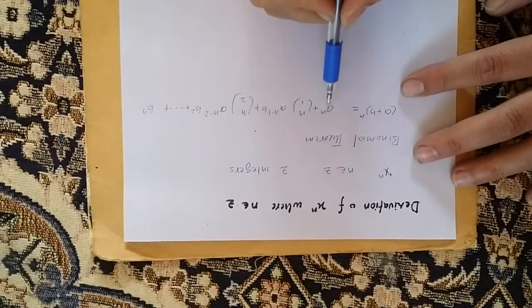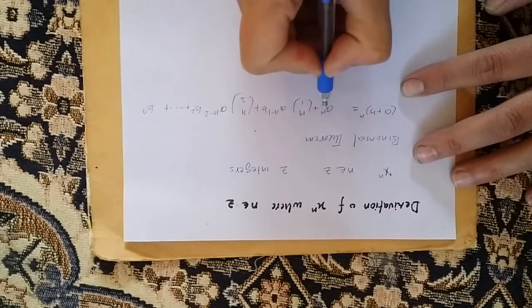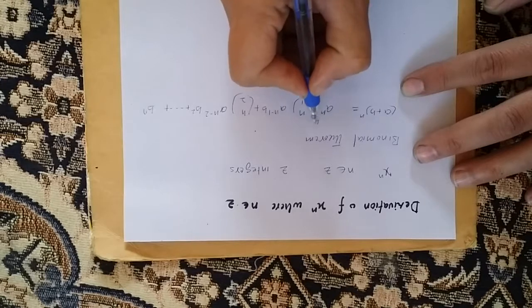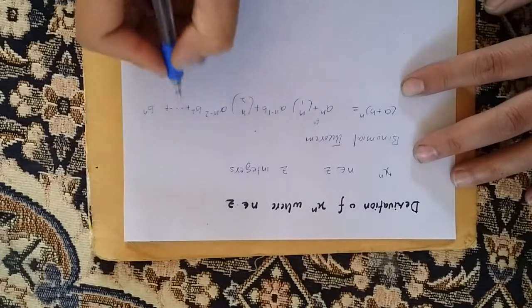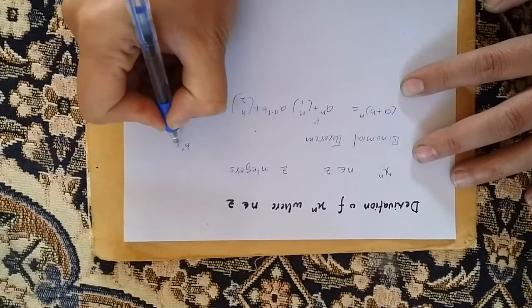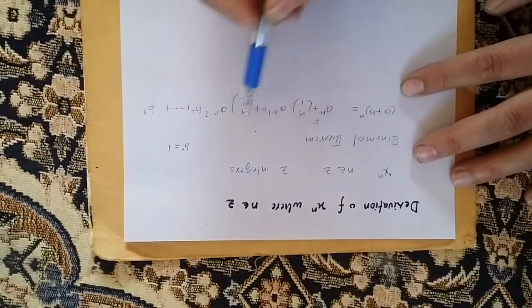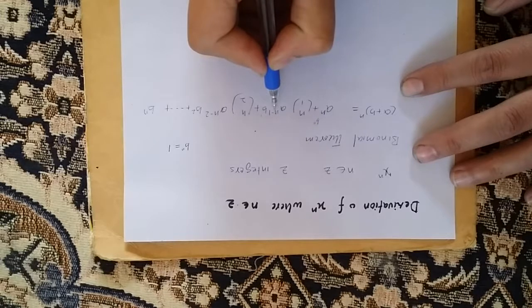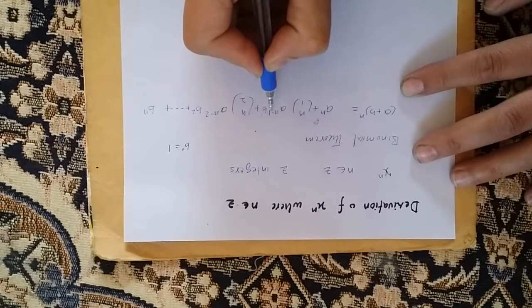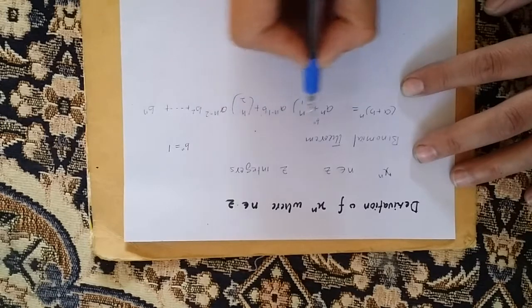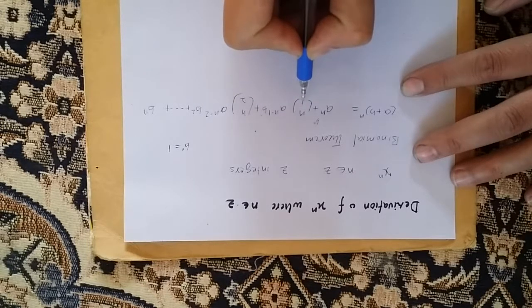As you can see, first a has the power n and b has power 0, and something power 0 is equal to 1. Then we get b power 1, and the power of a will decrease one time, and we have also n and 1.